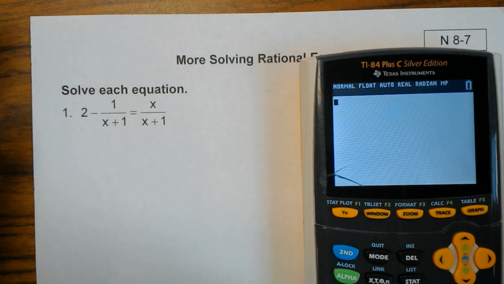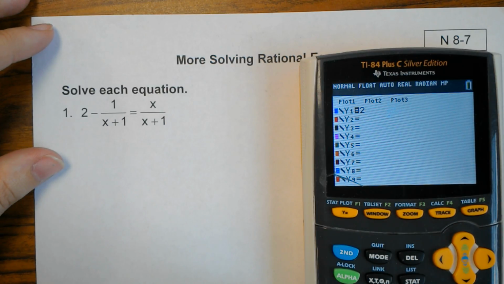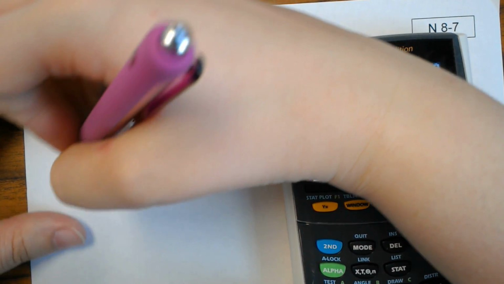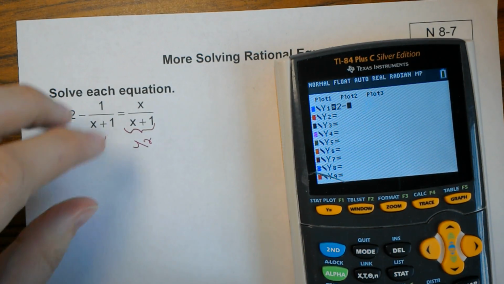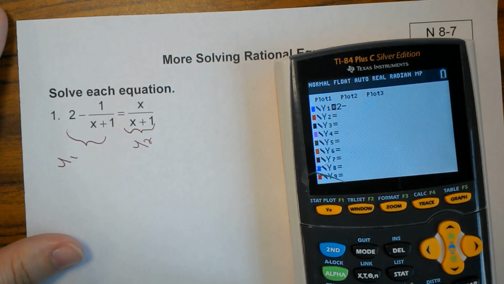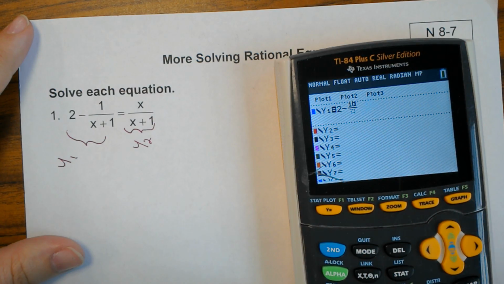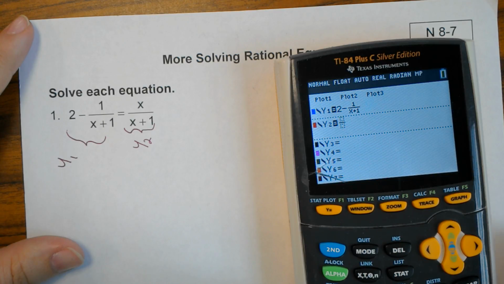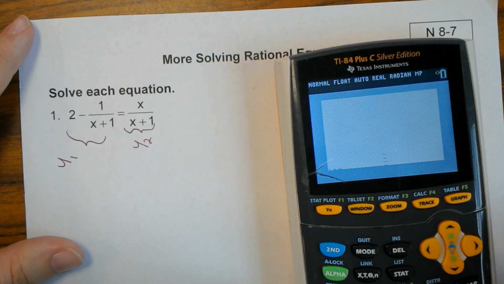And I do want to show you solving in the calculator. You can do it a couple different ways. But for the most part, you're going to split up the equation. One half is in y1, the other half is in y2. I'm going to graph it.